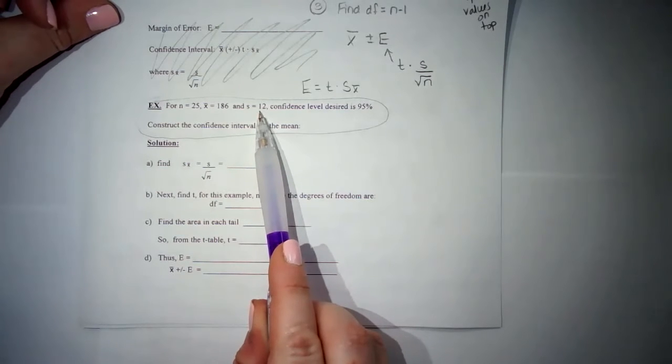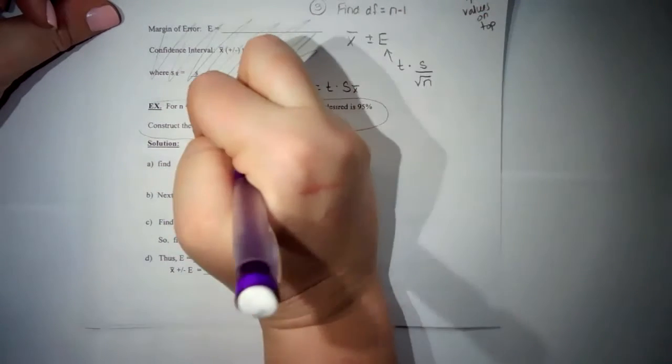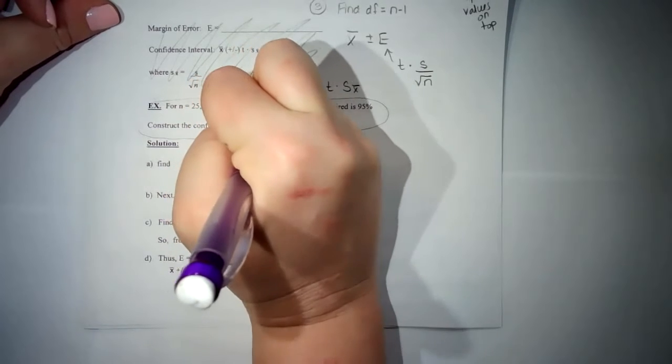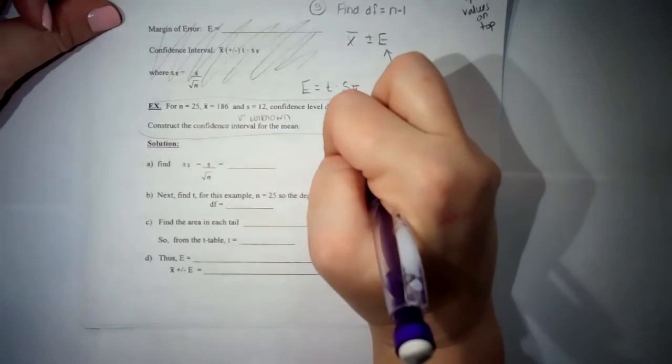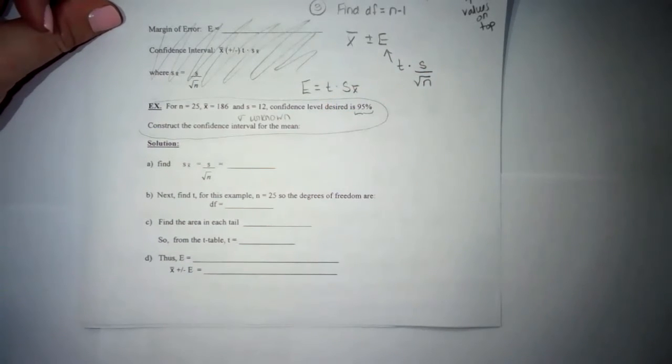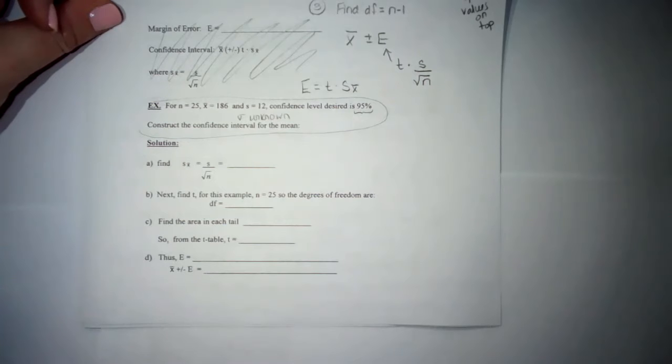So as soon as you see s, you know sigma is unknown. That means get your t-chart ready. That's what that means. Okay, this 95% does not mean that you run to your z-chart, right? That means we're going to have to come up with a t. Okay, so here we go.